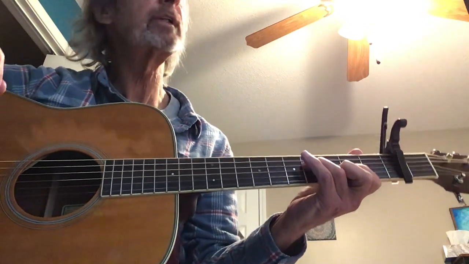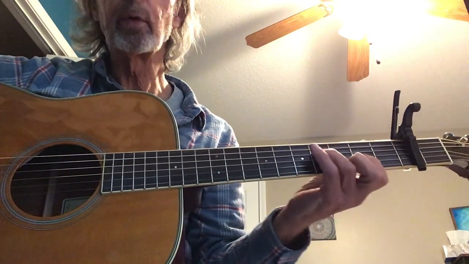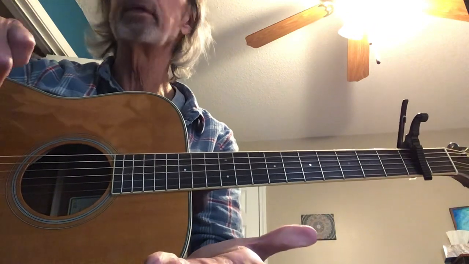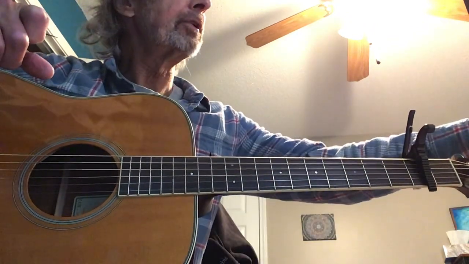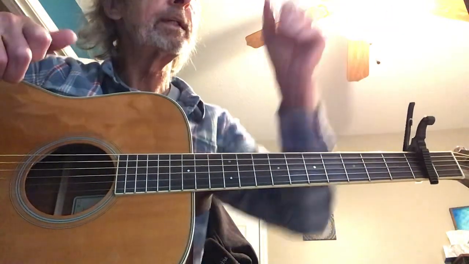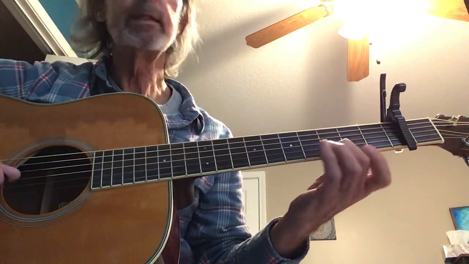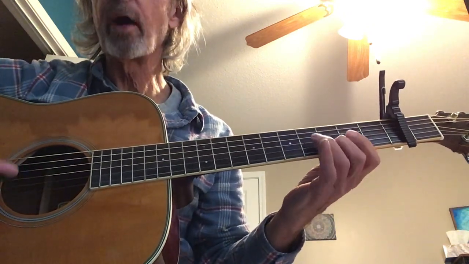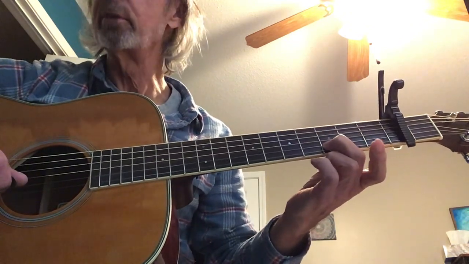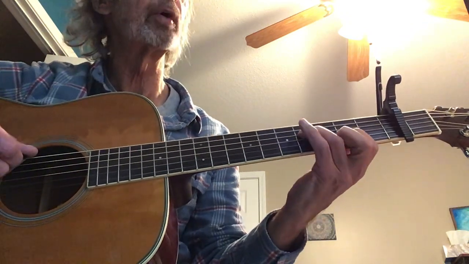Okay, so we end on that D chord, and then what we're going to do is use that D chord to get us to G, because in the key of G, D is the dominant chord. So now we're going to look at playing the song in the key of G. Conveniently, the last note of the song in the key of D is also the first note of the song in the key of G. So we just hold that D chord.